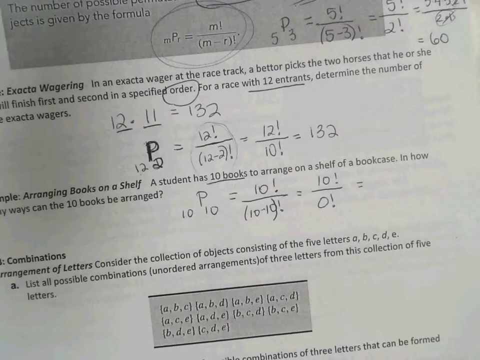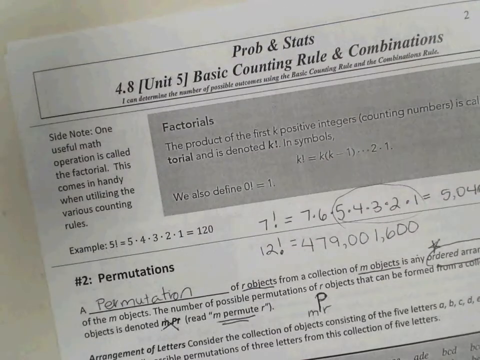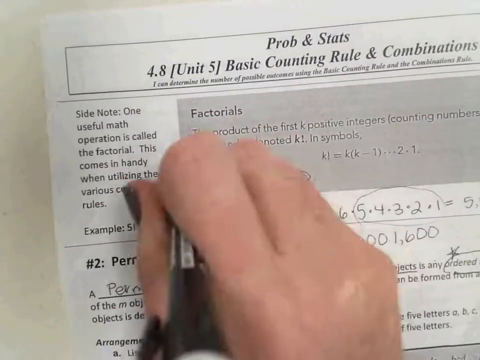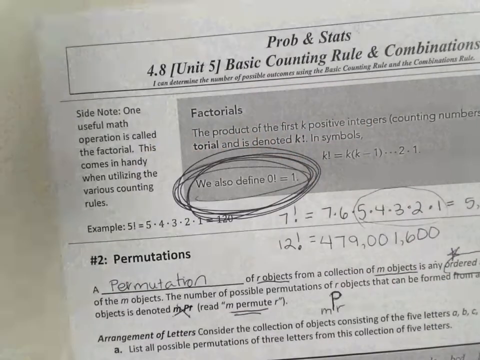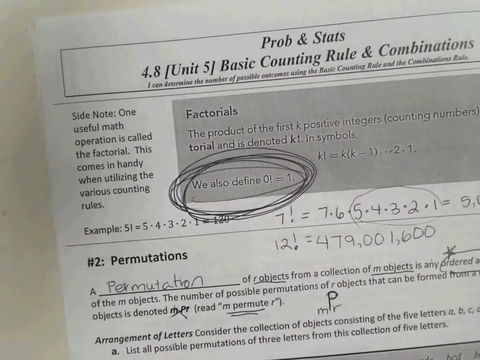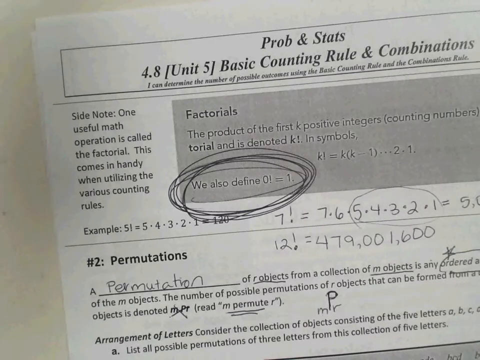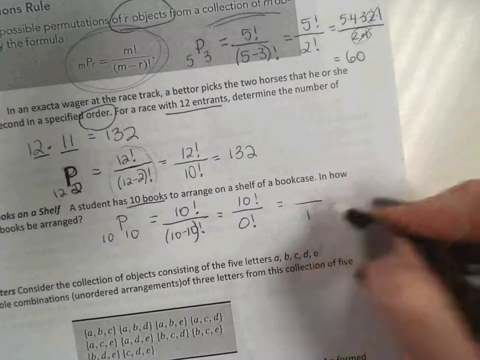Did you already know that? Yeah, it was in the definition. Good observation. 0 factorial is 1. So you want to keep that in mind. Anytime you see a 0 factorial, it's 1.